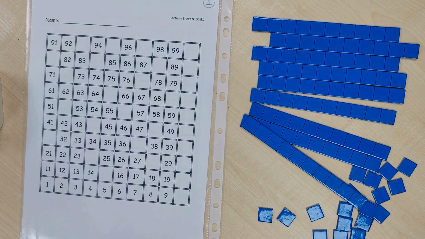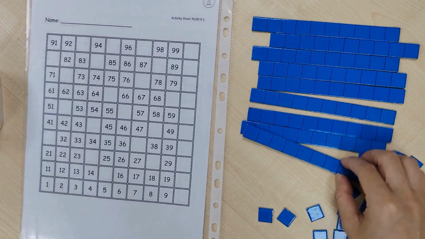There are three things we are going to try out today in the hands-on activity. Counting in ones, counting in tens, and discovering patterns in the 100 chart. Are you ready? Let's begin.